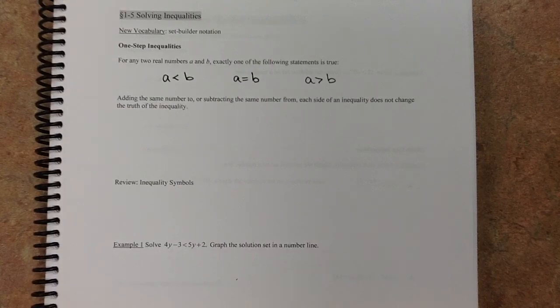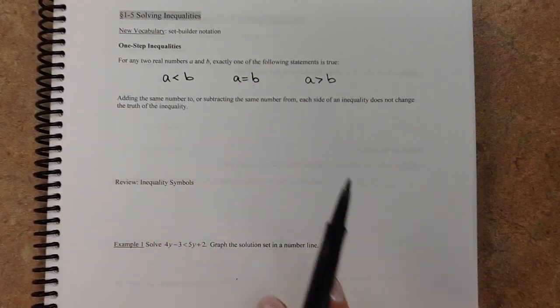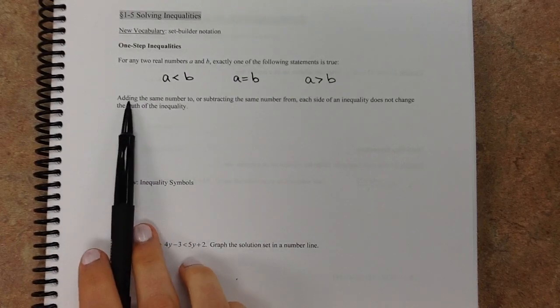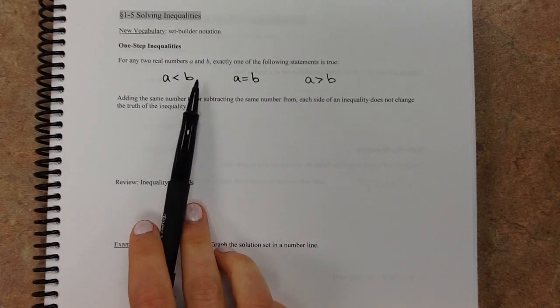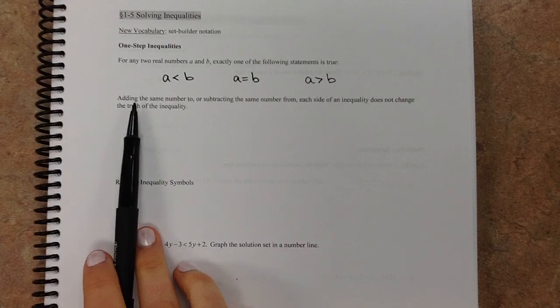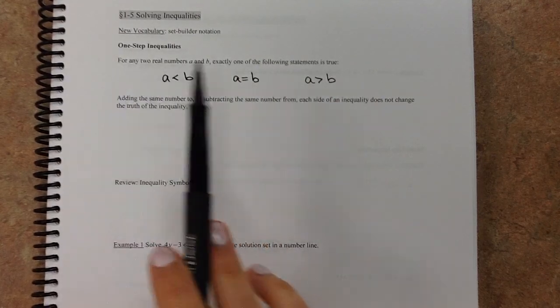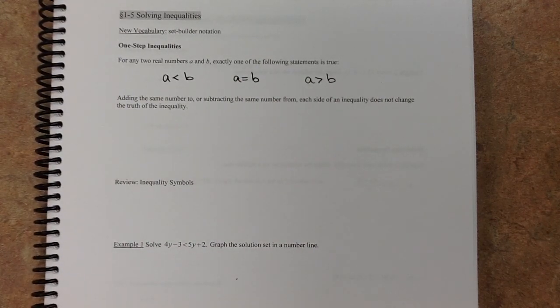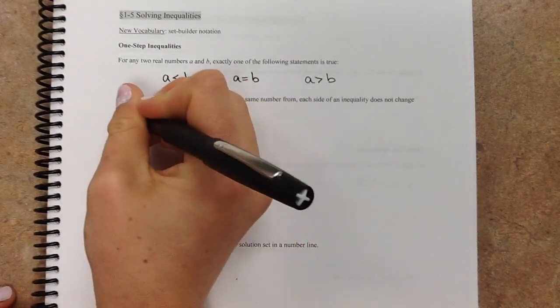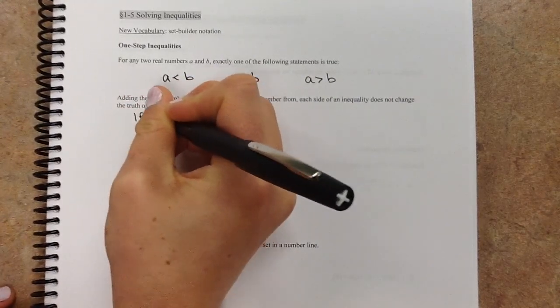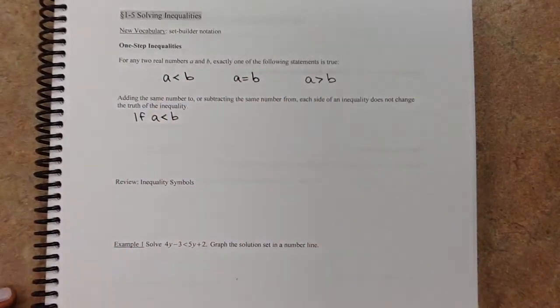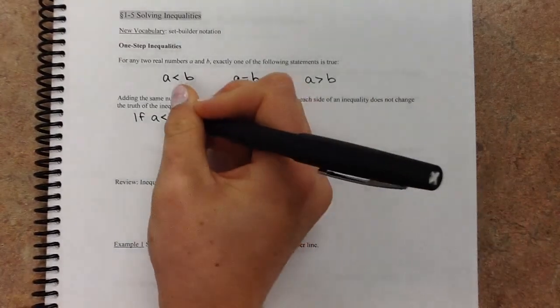The first thing we're talking about is this property of inequality that we have right here, the addition and subtraction property of equality, and it looks something like this. If you have an inequality like this, if you add the same number or subtract the same number from both sides, it doesn't change the truth of the inequality. So it looks something like this. Start with addition. So let's do an example just using less than, and then just know that it'll be the same for greater than, or less than or equal to, or greater than or equal to.